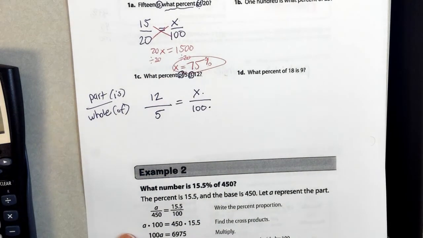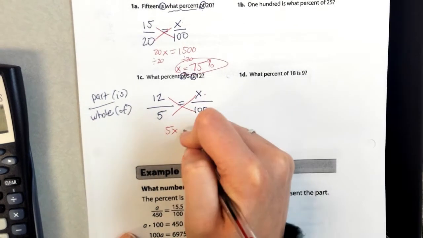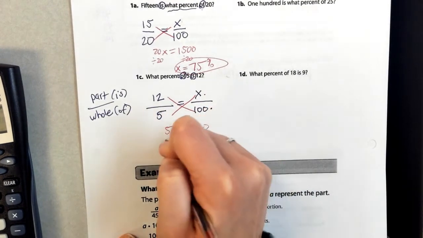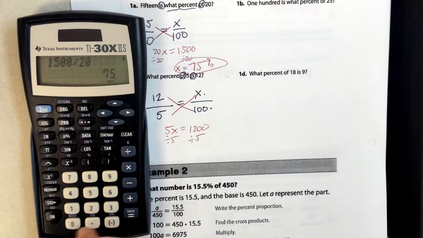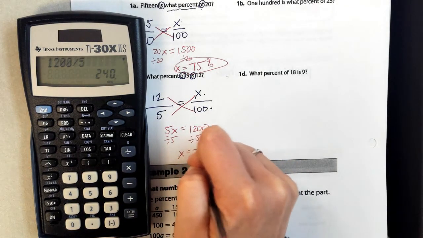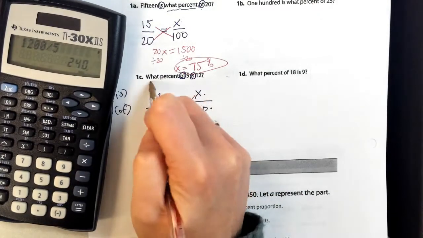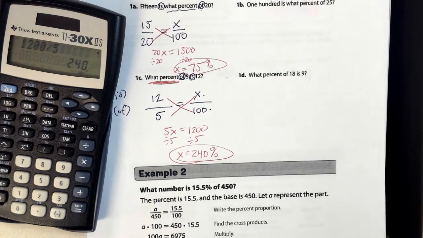So we go ahead and do our cross products. 5 times x is 5x. 12 times 100 is 1,200. Divide by 5 on both sides. And I get x is 240. Again, since it asks for what percent, I have to put a percent sign on there.